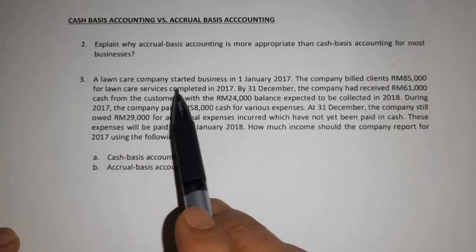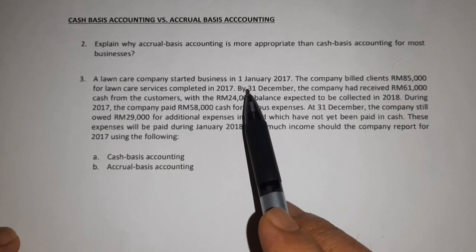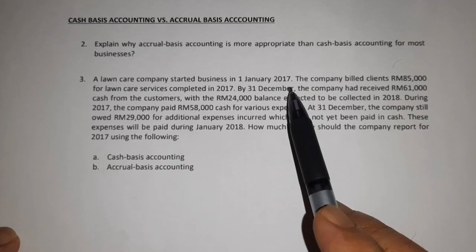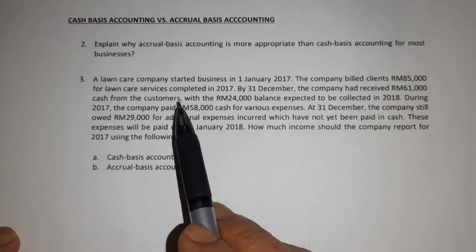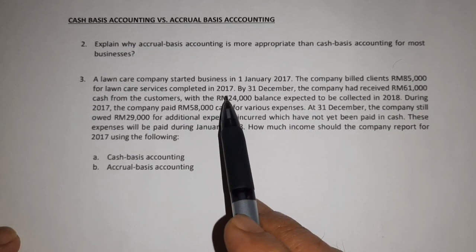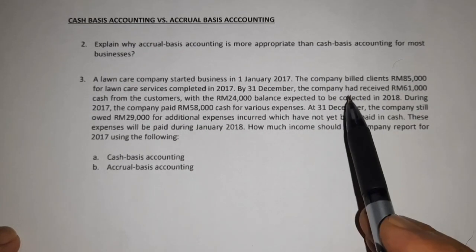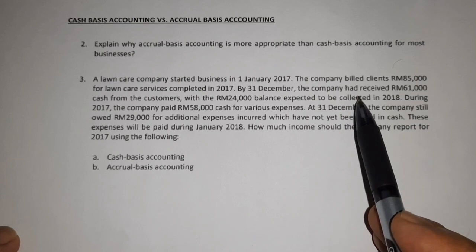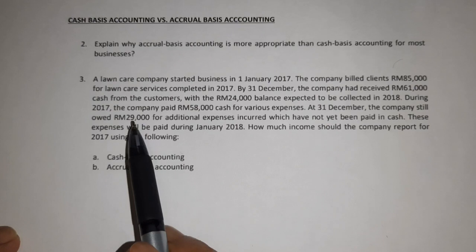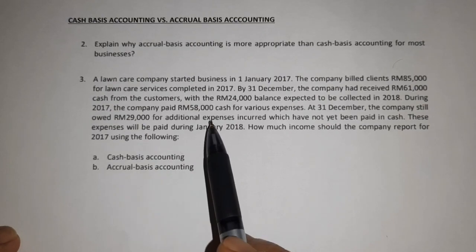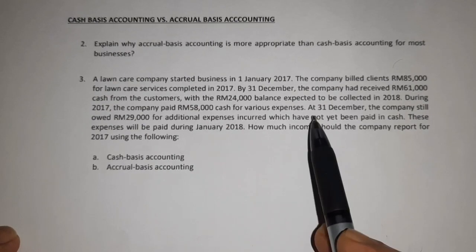A lawn care company started business on 1st of January 2017. The company billed clients 85,000 in the year 2017. By 31st December, the company had received 61,000 cash, and during the year, the company paid 58,000 cash for expenses.